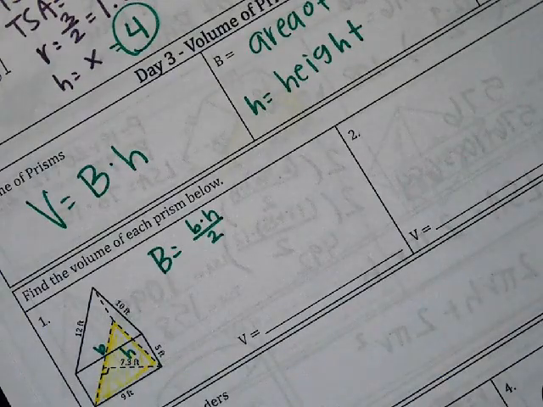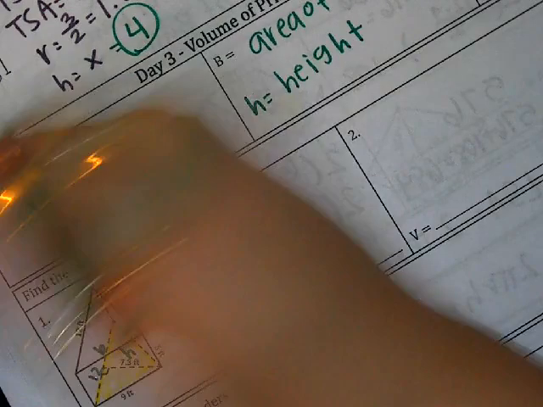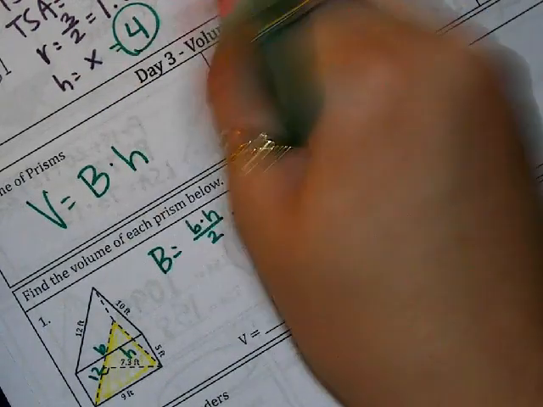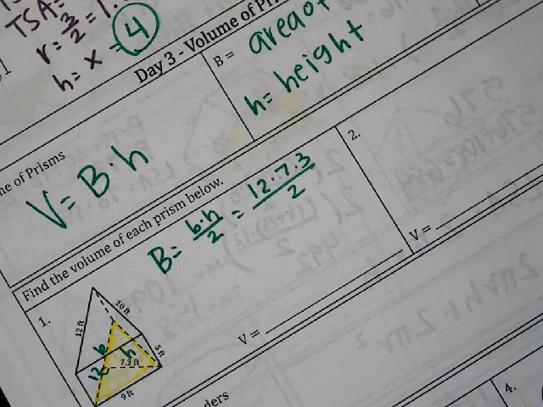So I can find this really easy. 12 times 7.3 divided by 2 gives me 43.8.